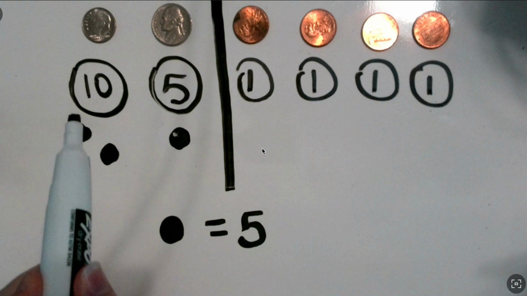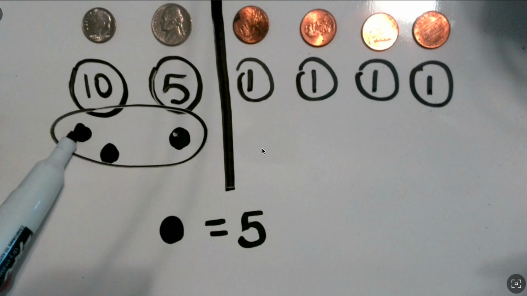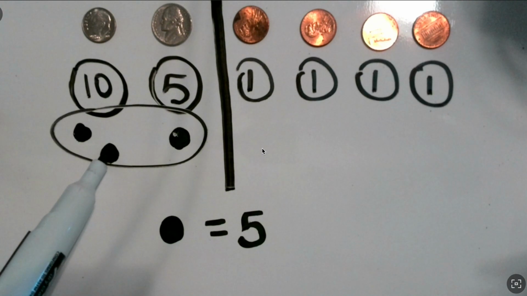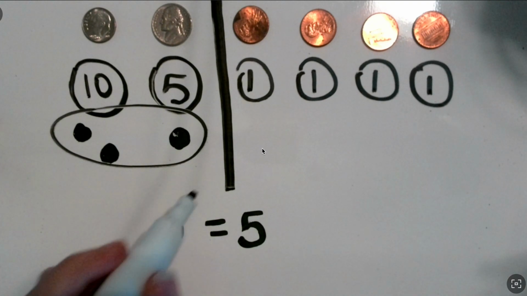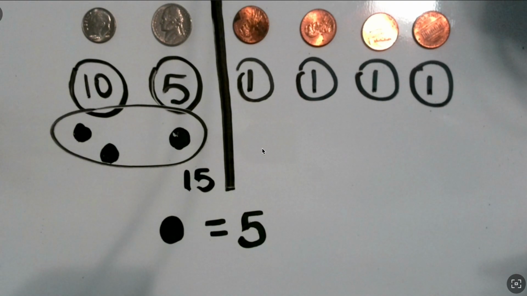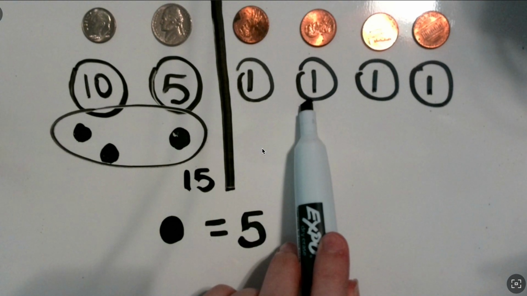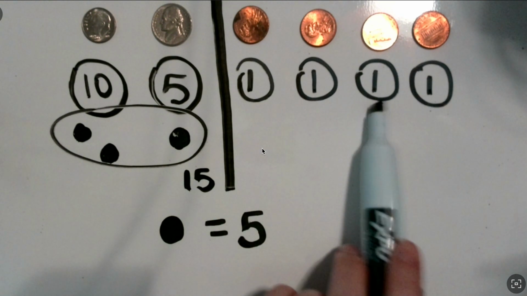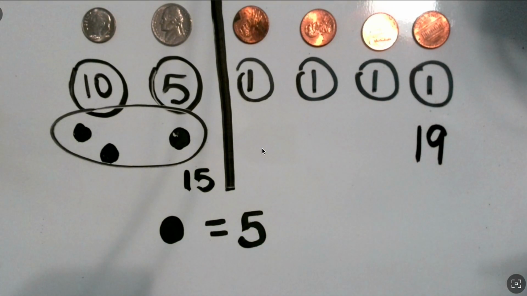Now we are going to count. You are going to skip count with all the dots that you drew. So here I go. 5, 10, 15. So down here before the line, I counted 15. And I'm going to write it there so that I can remember. After 15, I'm just going to add 1. 15, 16, 17, 18, 19. So it looks like my total amount of cents is 19.